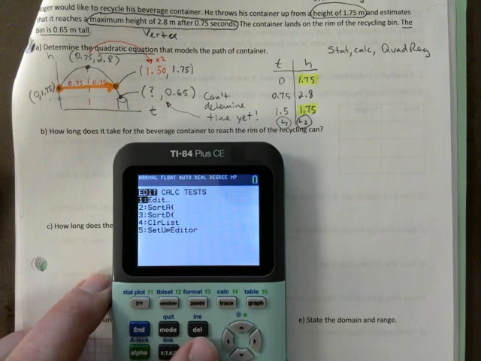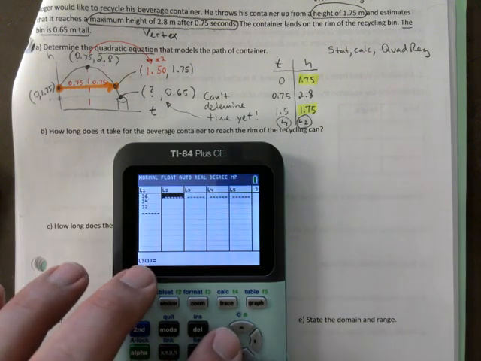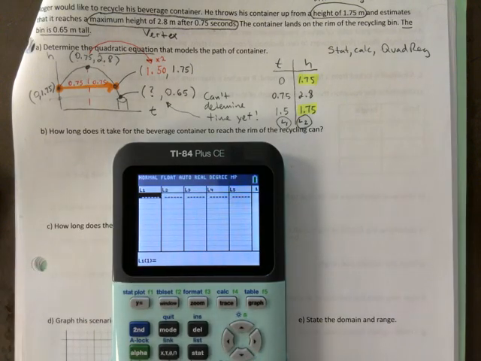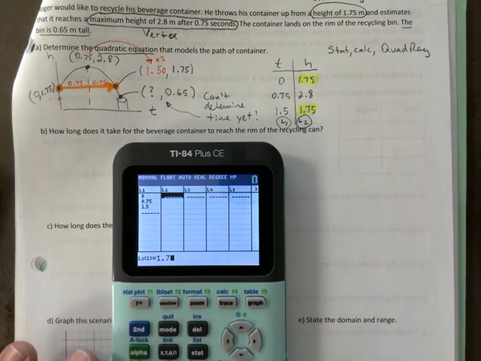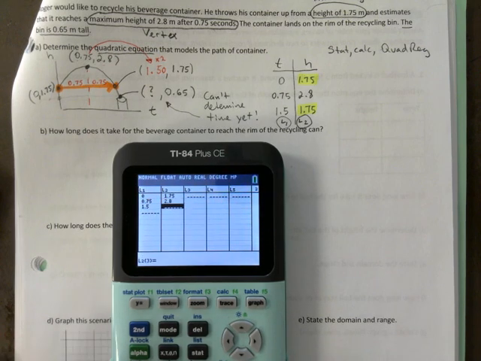So we got to go stat edit. And the nice thing is we don't have the 3 columns like we've had so far, right? We just have the 2 columns. So it's... take a second to double check.